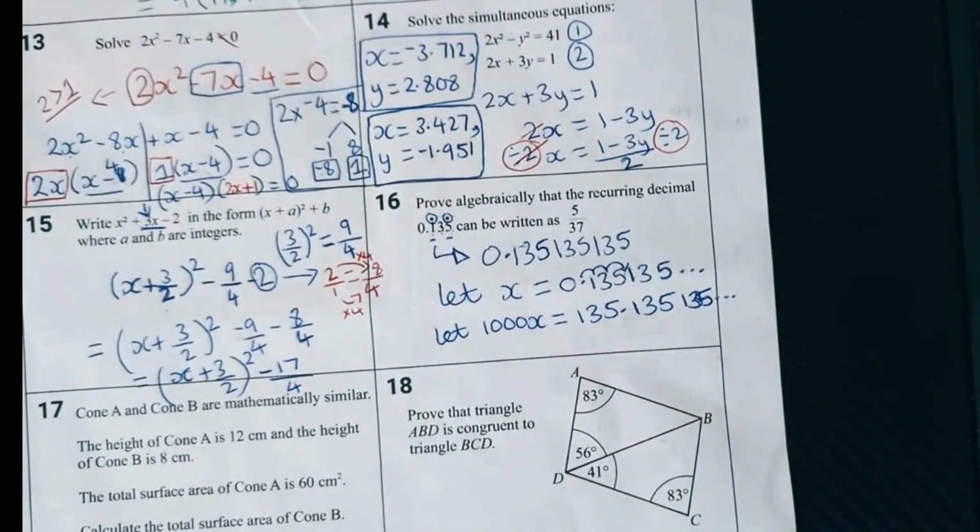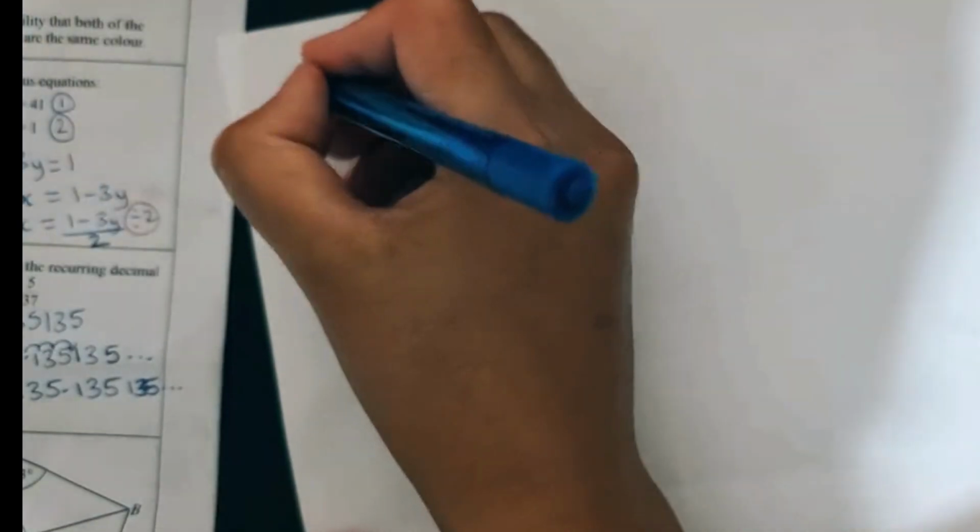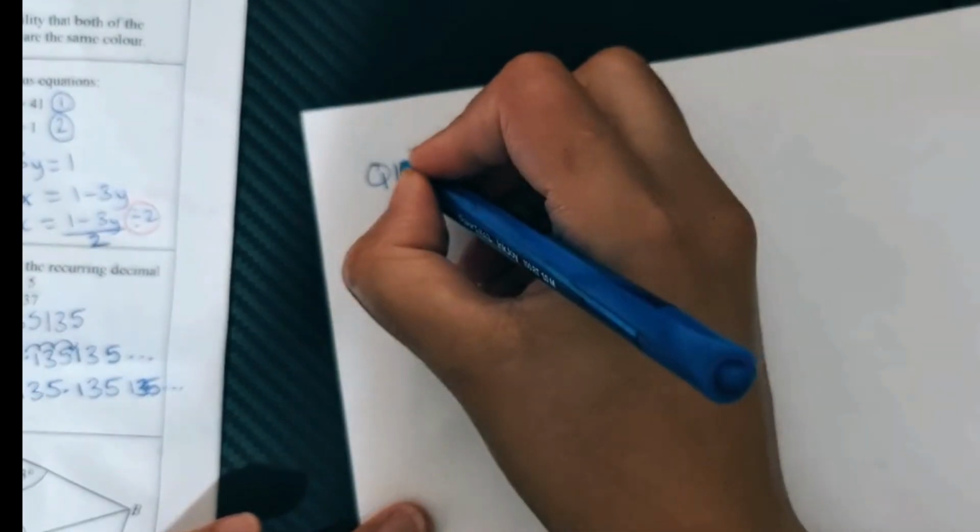So I might grab another piece of paper. So on here, if I show you question number 16 in a better way. Meanwhile, if anyone has got any comments, I will be referring to them as well. So I'm going to get question number 16 up here.